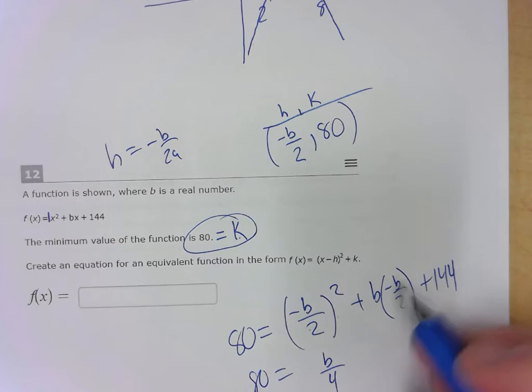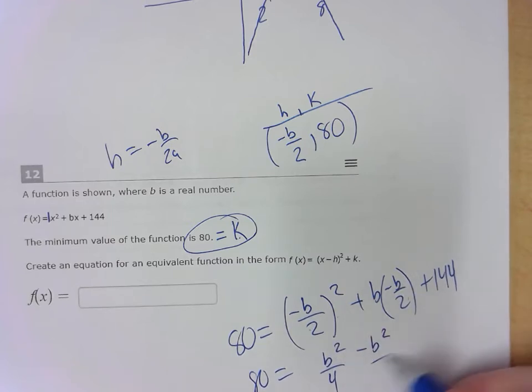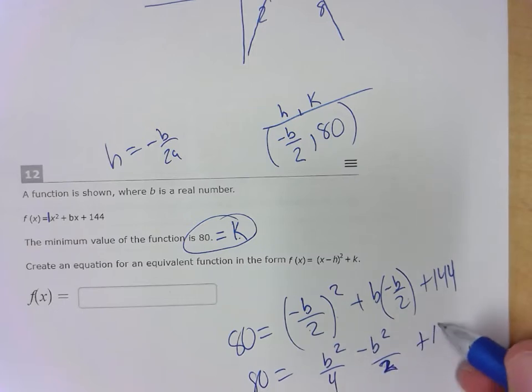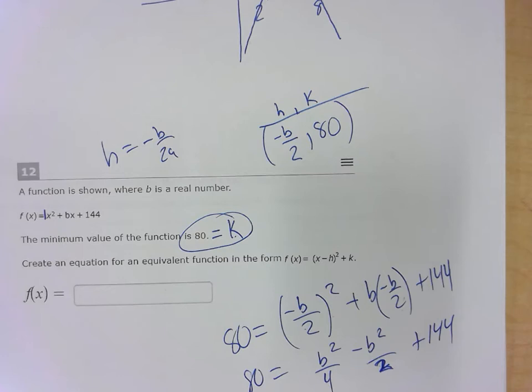And then I multiply this together, negative b squared over 4 over 2 plus 144. All right. I'm going to subtract over the 144 to get negative 64.